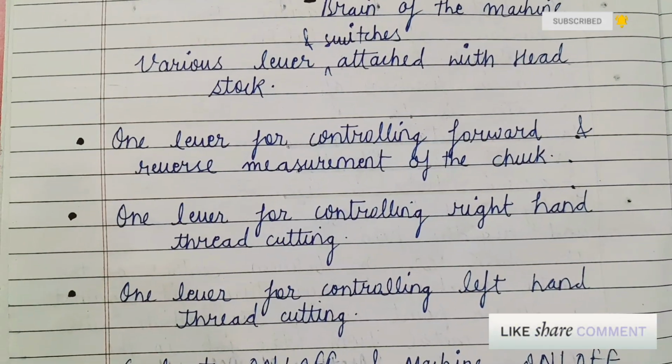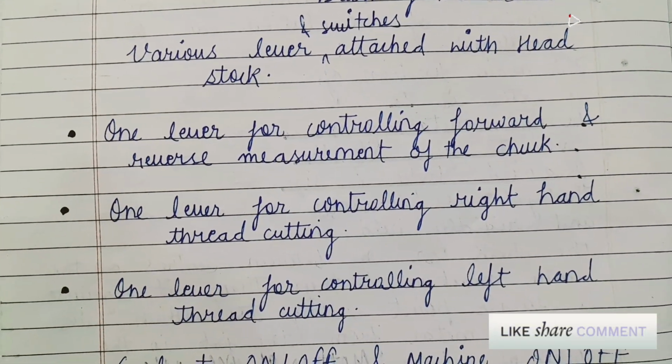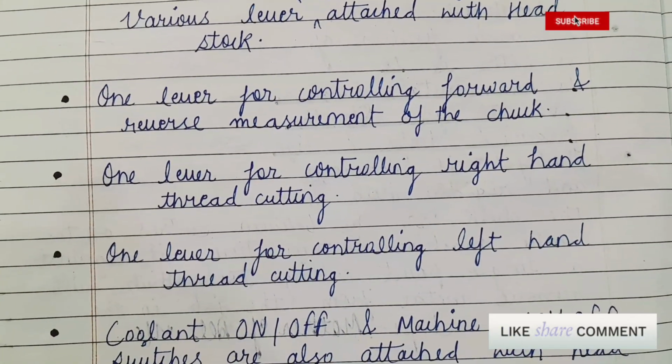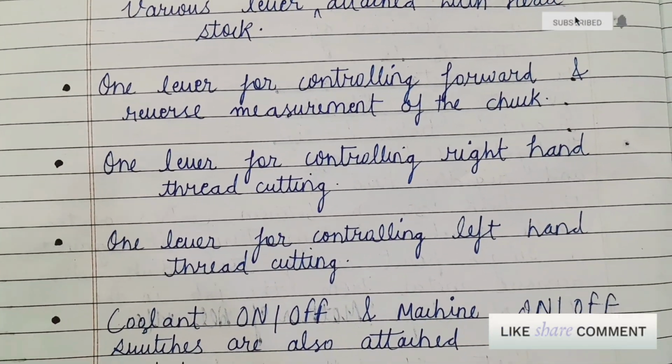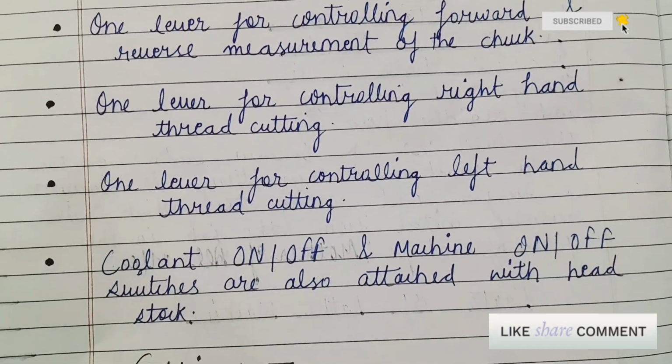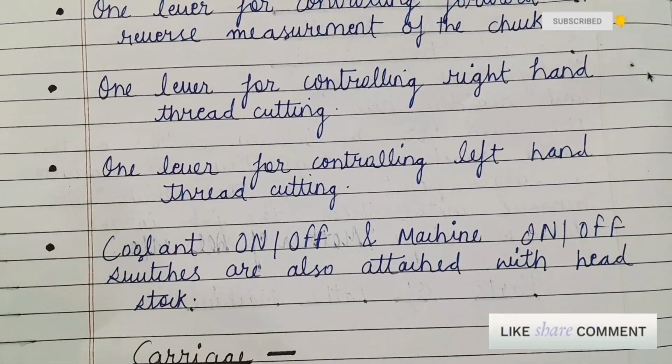One lever is for controlling forward and another for reverse movement of the chuck. One lever is for controlling right-hand thread cutting and one lever for controlling left-hand thread cutting. Coolant on/off and machine on/off switches are also attached to the headstock.